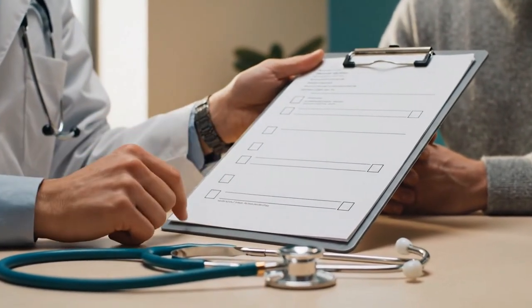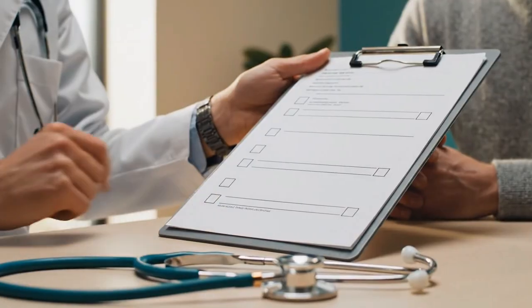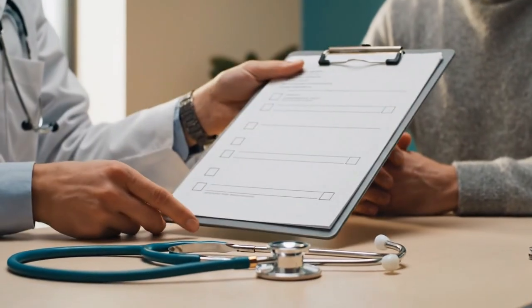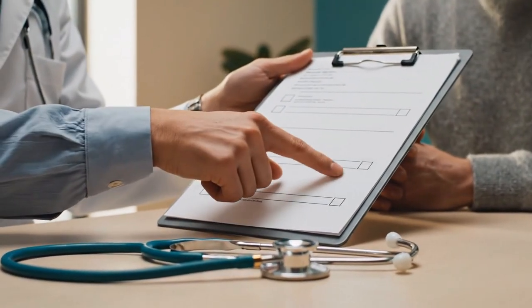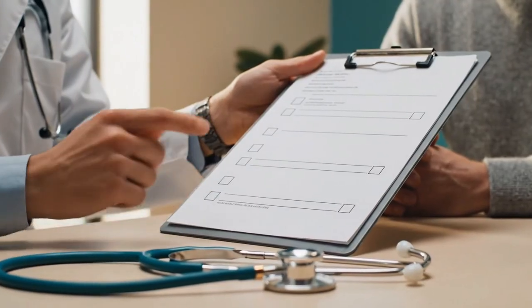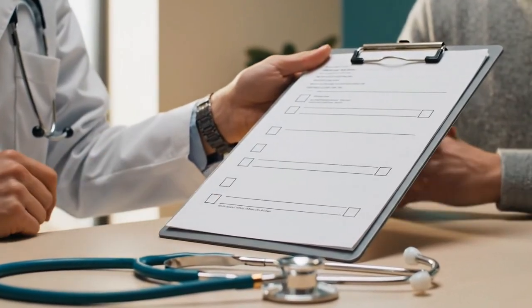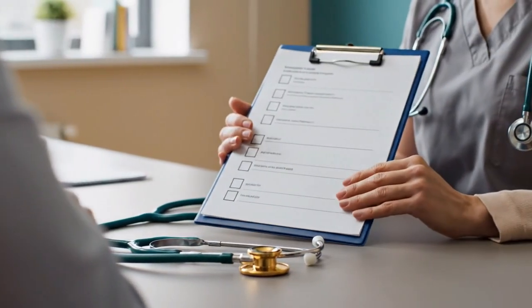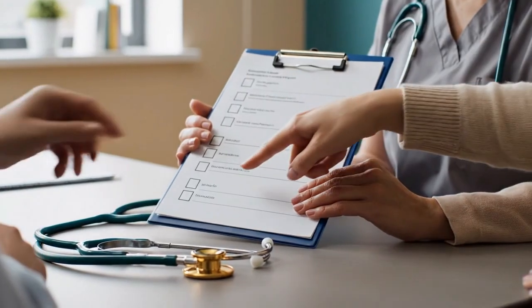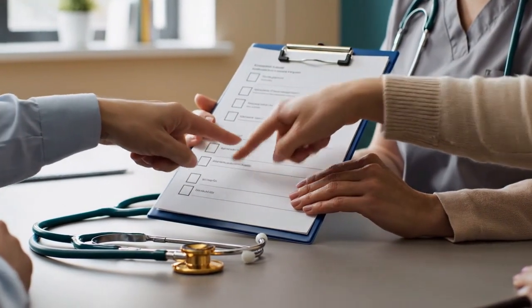Now let's start with the 5S topic filter. Whenever you think of a topic, pass it through these 5 S's. S number 1 is specific. If your topic fits into one clear sentence, it is specific. If it sounds like an entire textbook chapter, it's not.